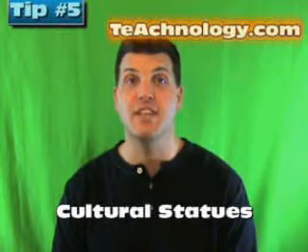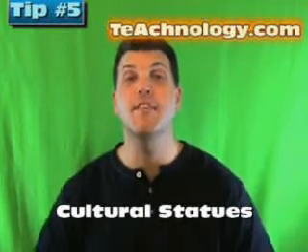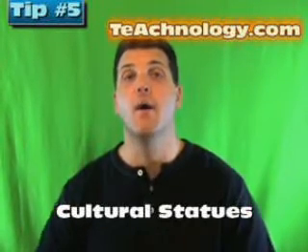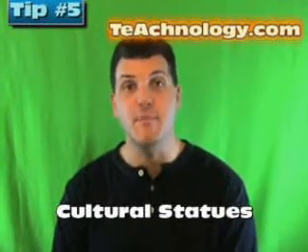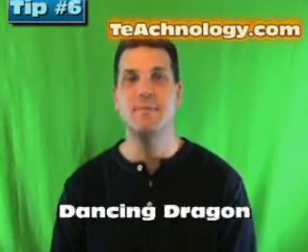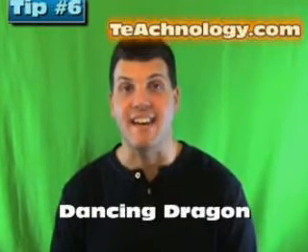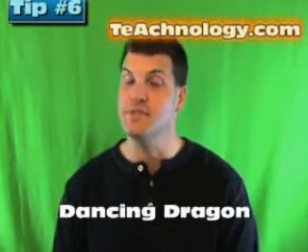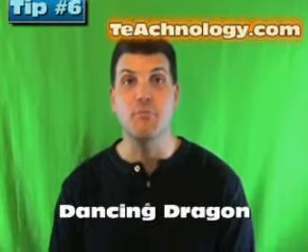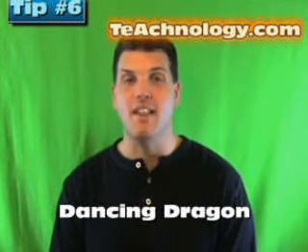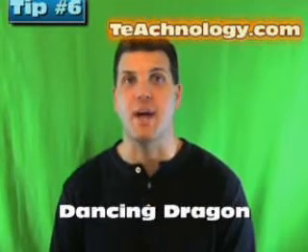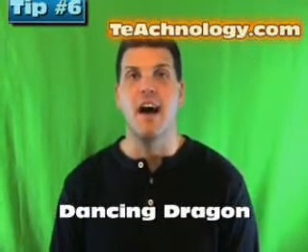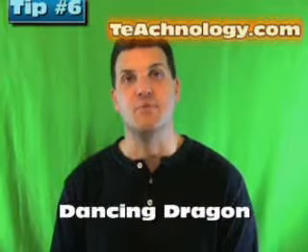Tip number 5 is to create various cultural statues. Now they can relate to China, they can be of other cultures as well. What you can do along the way though is look at the history of the statues that have been built in China. Tip number 6 is to create a dancing dragon. Now you could go all out and create those dragons that cover multiple people, but there are a lot of things available, and you'll see them on our website, where you can create little hand puppet dancing dragons, kind of to celebrate Chinese New Year. There's a lot of different things you could do with that.